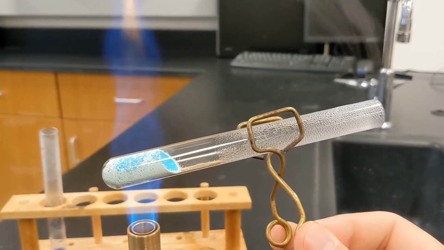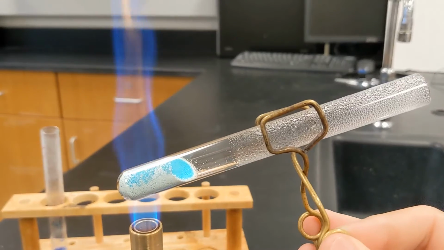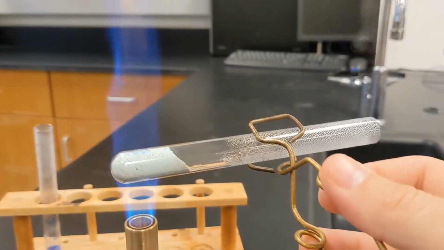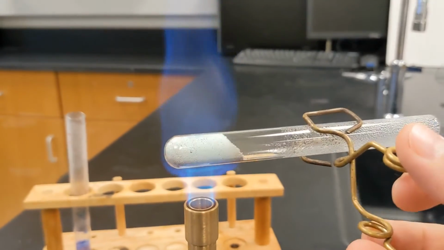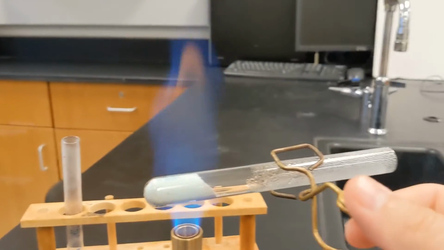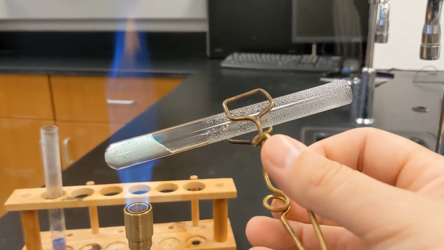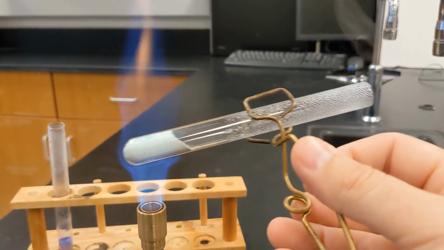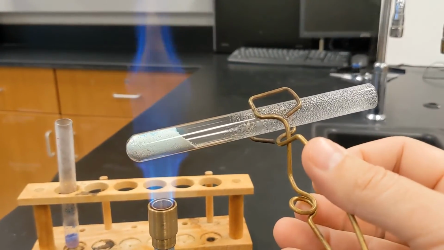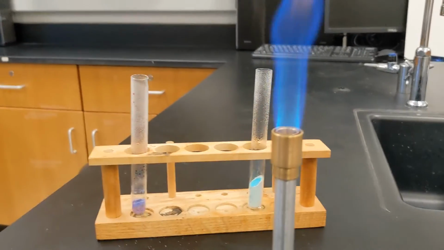As the water is driven off, the copper sulfate goes from being that blue color to this whitish gray color that we're getting. There's huge amounts of steam being given off. Lots of water that's chemically bound in there that's being driven off. So we'll set that one aside as well.